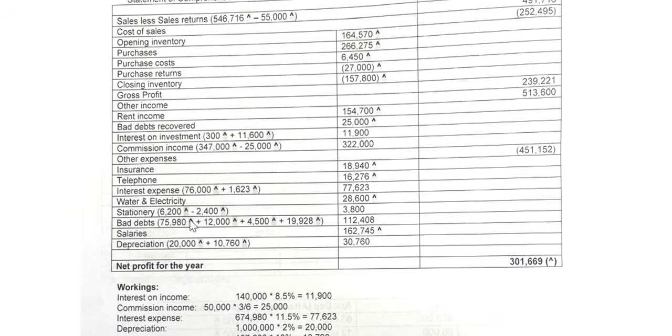Bad debts was 70,980. That was the balance on the pre-adjusted trial balance, plus the 2 debtors that were written off. And then there was a provision for doubtful debts, which needed to be increased by 19,928. There's 112,408 for bad debts. Right, salaries didn't change. Depreciation for the year was 2% of 1 million, and then it was 10% for furniture and fittings. Comes to 30,760.